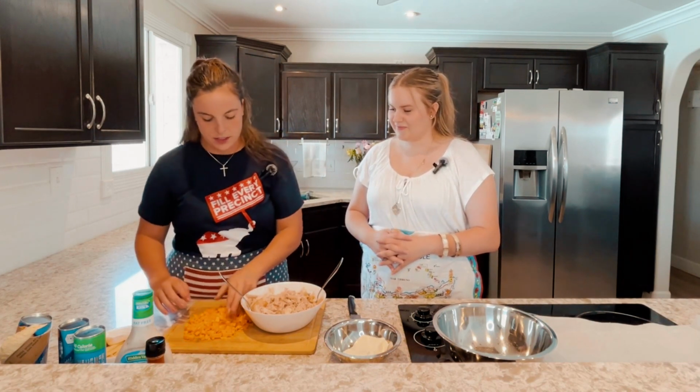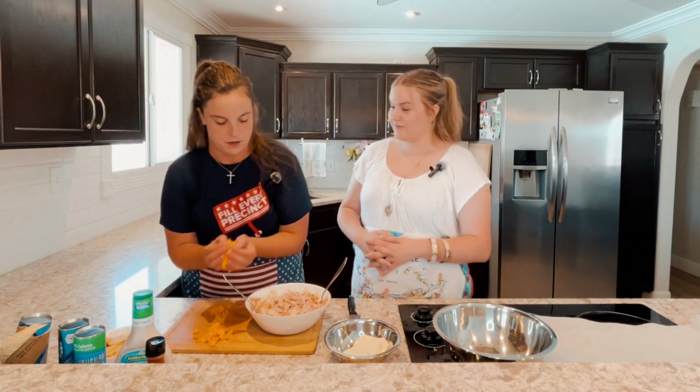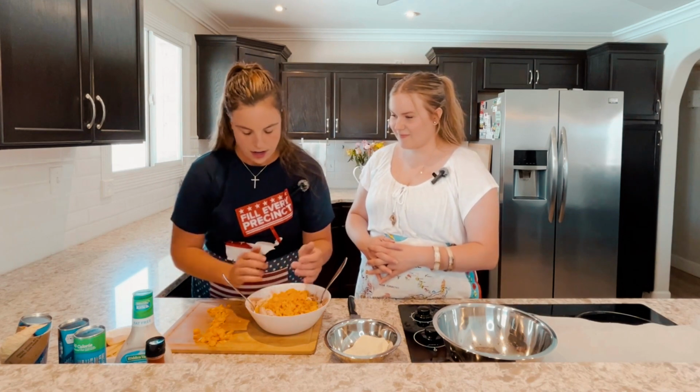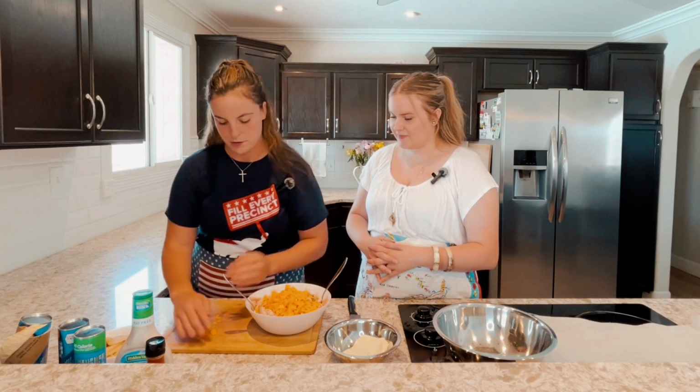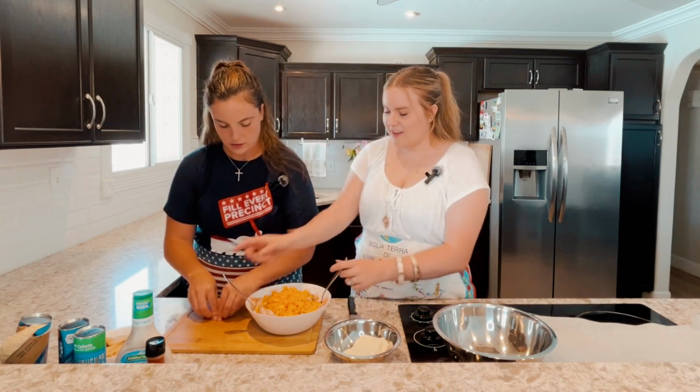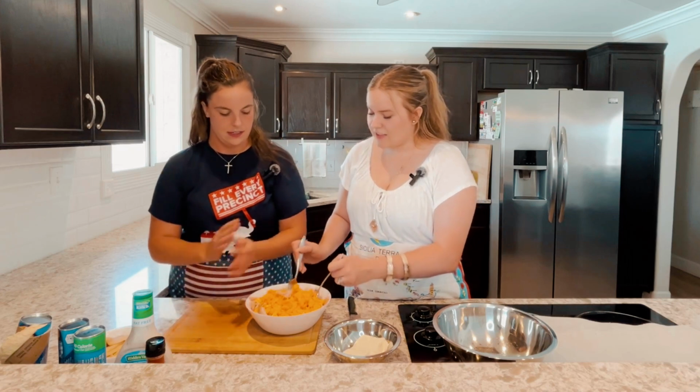Mm-hmm. But what we're going to do first is take this cheddar that we have chopped up. You can also use shredded cheddar. And all of it goes in the bowl. The more cheese, the better. That's what makes this so yummy. Okay. All right. And then we're mixing this? Yes. Okay. Perfect. I'm going to mix this.